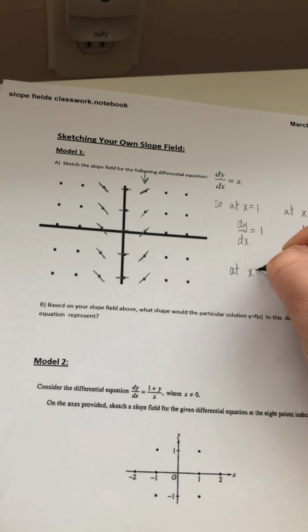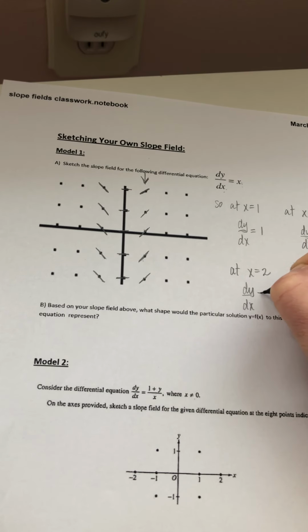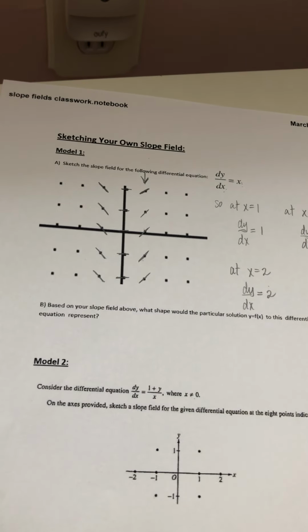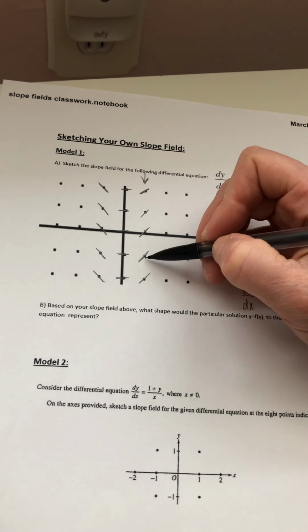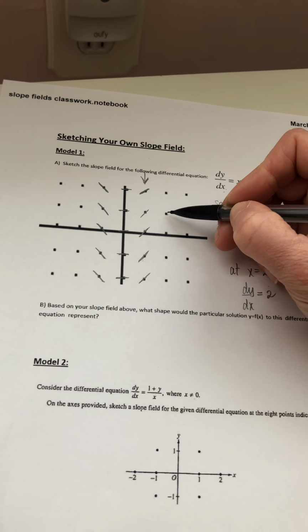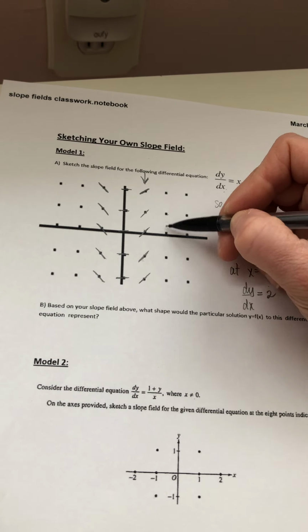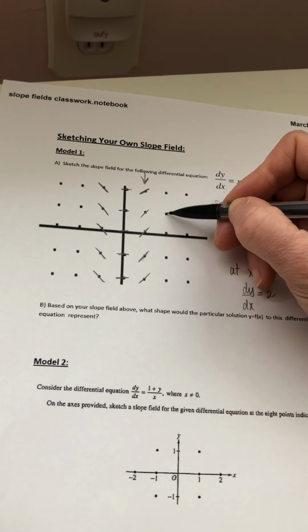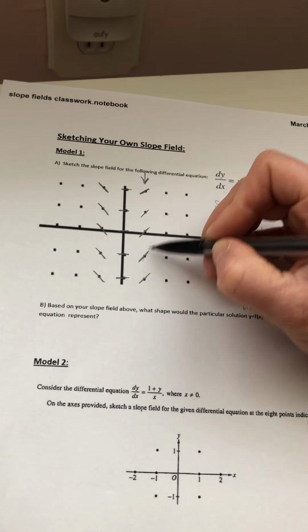And at x equals 2, our slope of our tangent line is 2. So these get a little trickier. So for instance, I'm going to start over here. And if I did draw a tangent line, it would have to connect with this point, right? This point and this point would have a slope of 2.